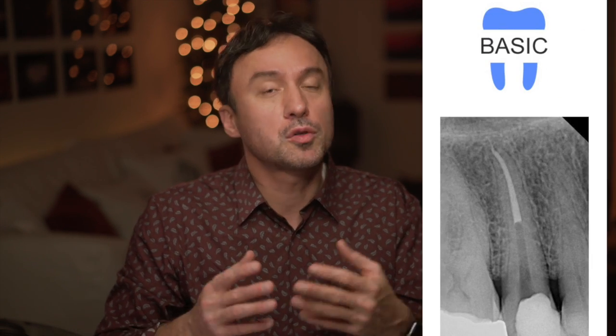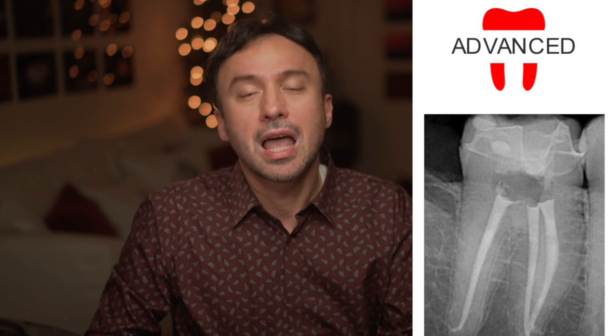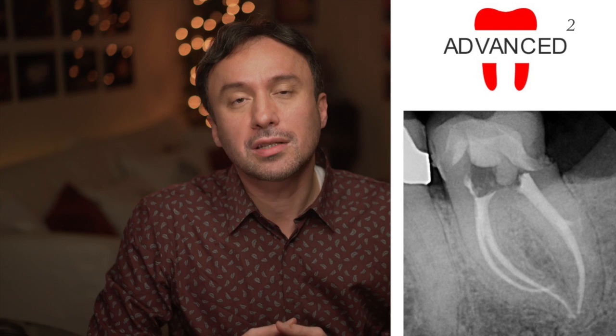Practice composition refers to the kinds of cases that you will see in your clinical practice. Some general dentists limit their practice to only simple cases. Well, for those people, a basic protocol is really all that is needed. Other dentists, on the other hand, tackle both basic and advanced cases. And of course, endodontists have to know how to manage basic, advanced, as well as the advanced squared type of canals.